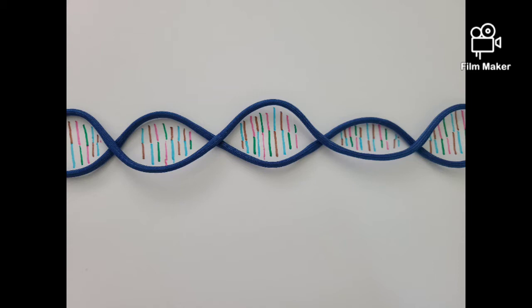So, we start off with the parent DNA strands that will be replicated into daughter DNA strands. DNA is composed of 4 nitrogenous bases, which are adenine, cytosine, guanine, and thymine, which are held together by hydrogen bonds on a backbone of phosphodiester bonds.